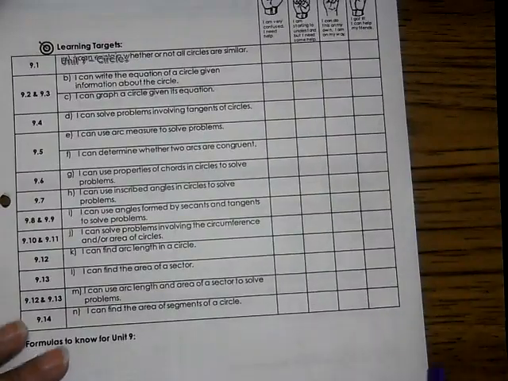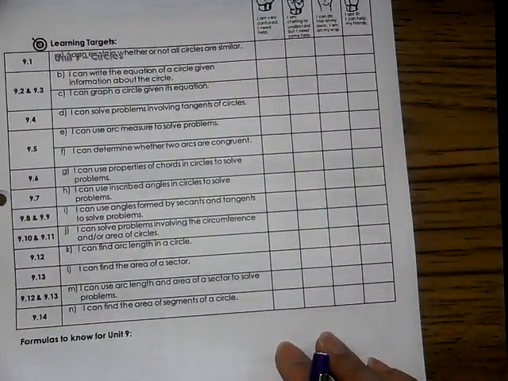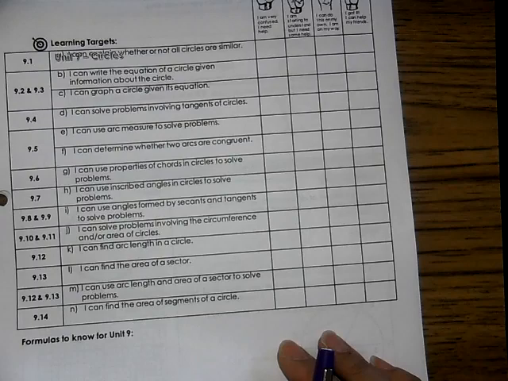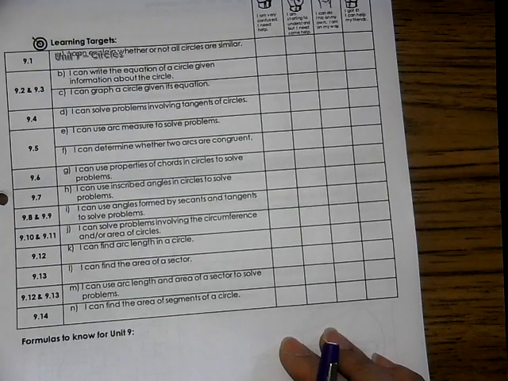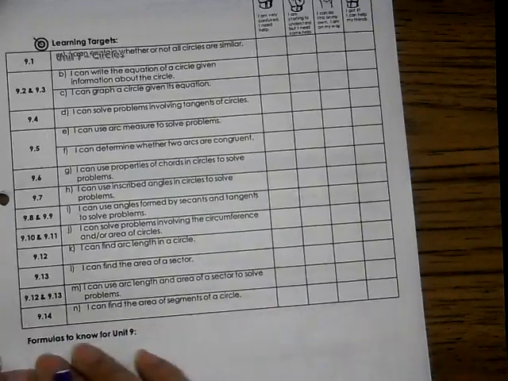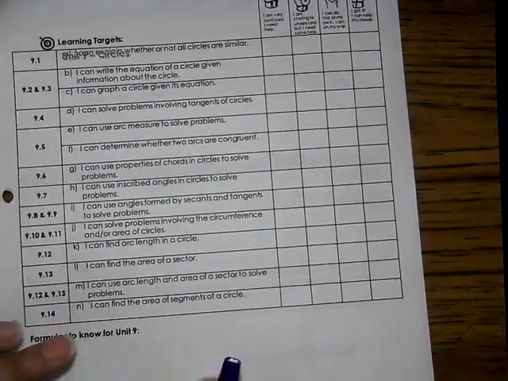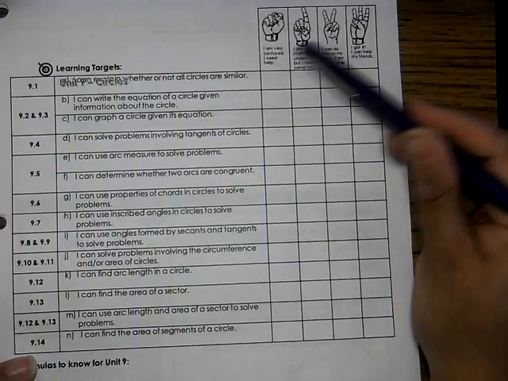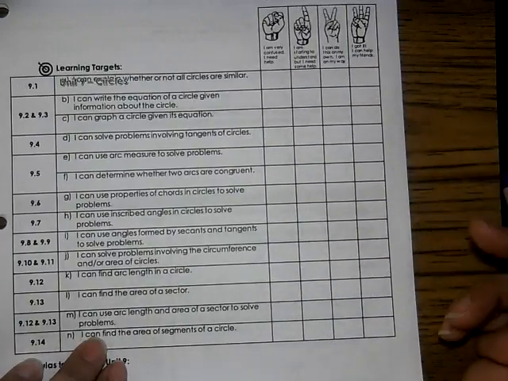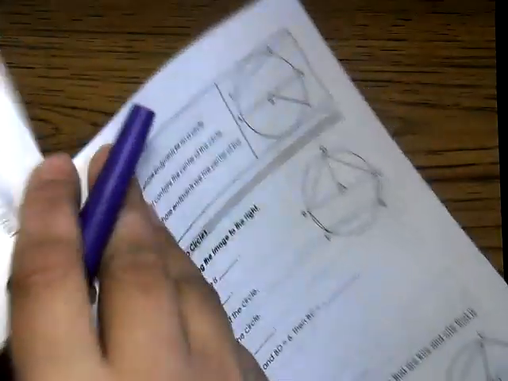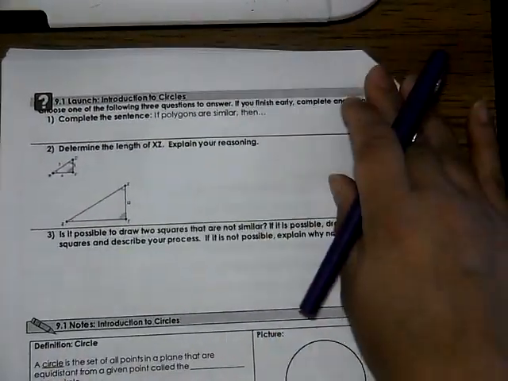Even today, there's going to be, well, not so much today, maybe more so tomorrow, we'll look at the standard form equation of a circle. For today, there's mostly just new vocabulary that you're going to see. So again, if you'd like to add any details for yourself down here, feel free to do that. And then later on, you can always use this little checklist to make sure you're understanding all those learning targets. But let's get started on 9.1 with this little launch first, and then we'll get to the actual notes, like the new vocabulary.